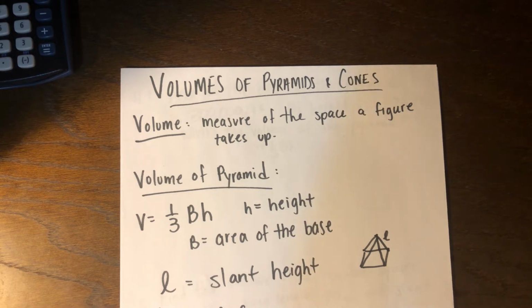Today we're going to start with volumes of pyramids and cones. This is the last thing we left off with at school before spring break, and we're going to review it one more time. So volume is the measure of the space that a figure takes up.